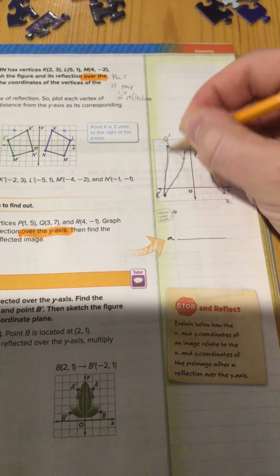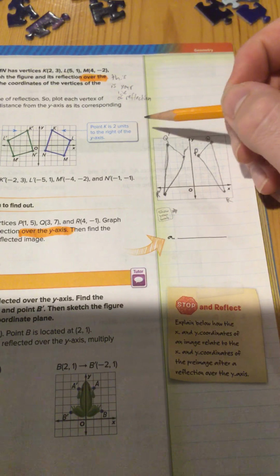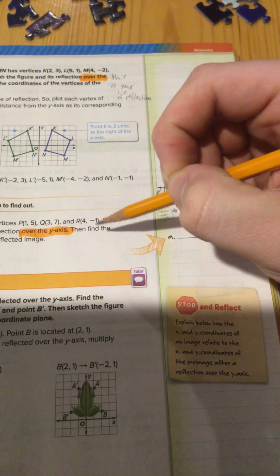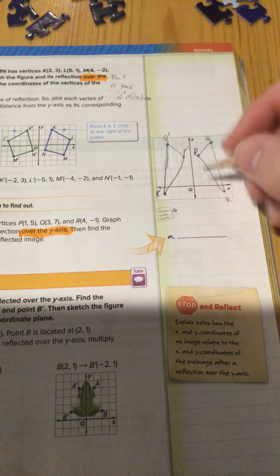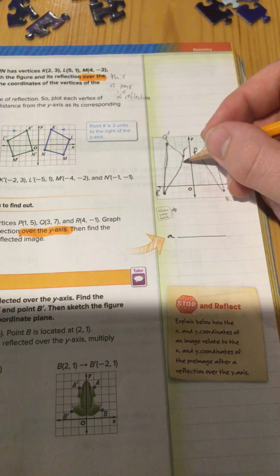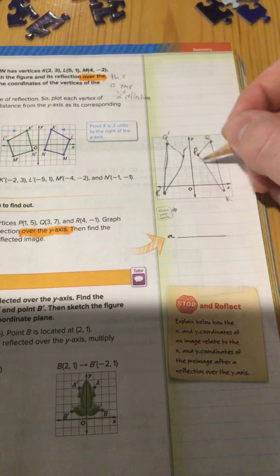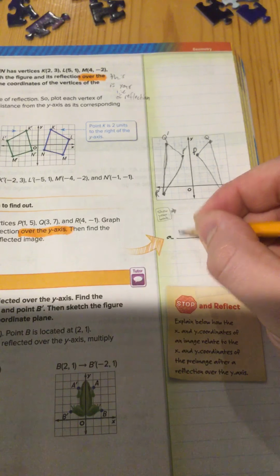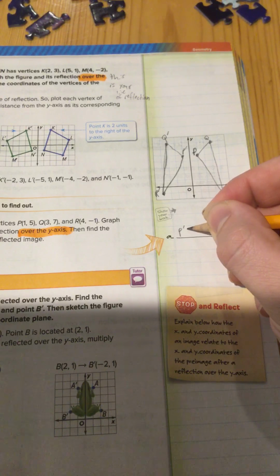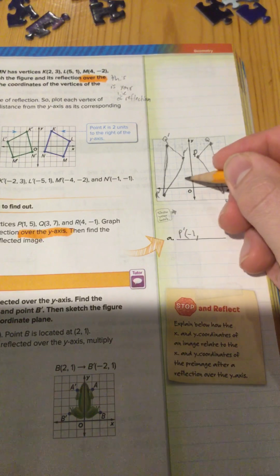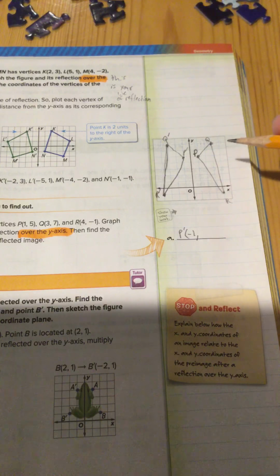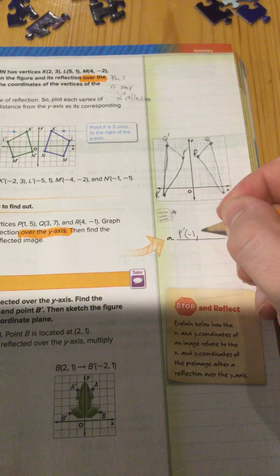And then, I believe, we have to find the coordinates. Yeah. So we have to find the coordinates now of these new points. So 1, 2, 3, 4, 5, 6. Up 6, left 1. So our P prime is negative 1, 1, 2, 3, 4, 5. Negative 1, 5.